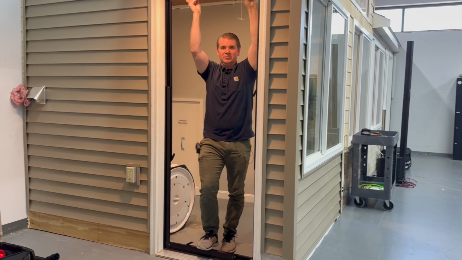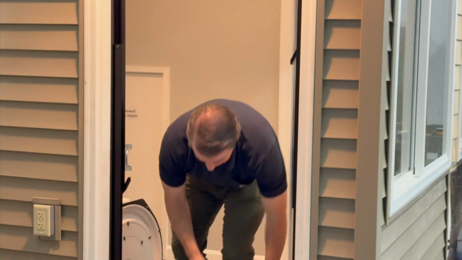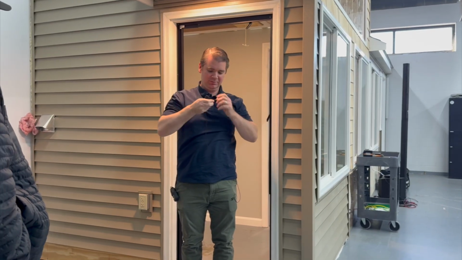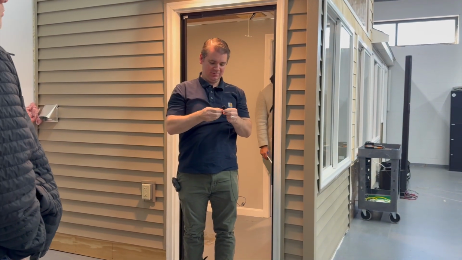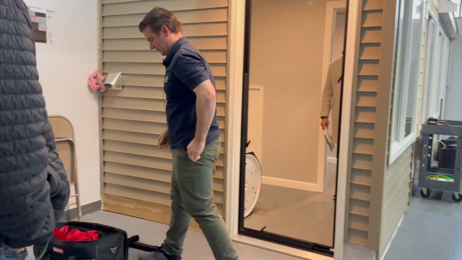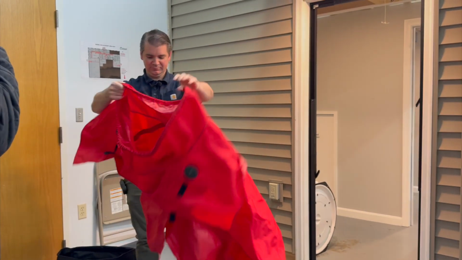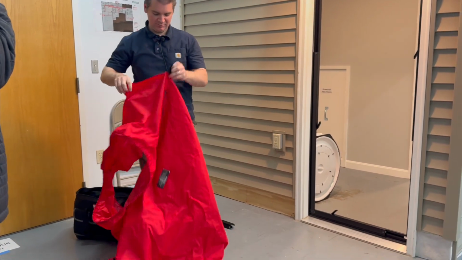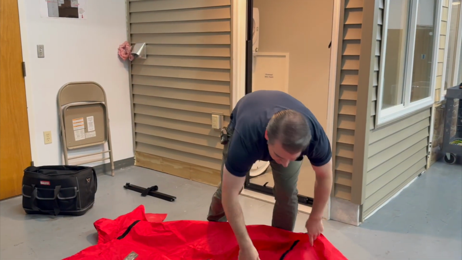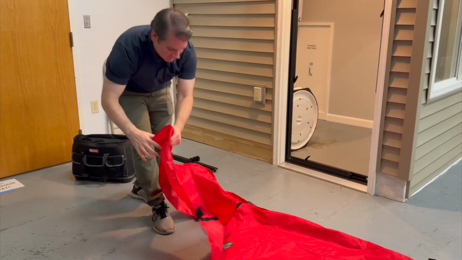Oh, you gonna do the 2-foot method? 1 foot, 1 hand method. Uh-oh.